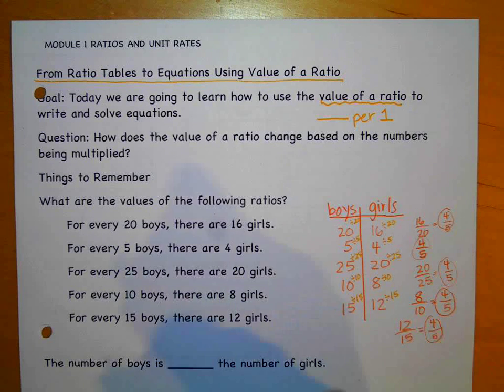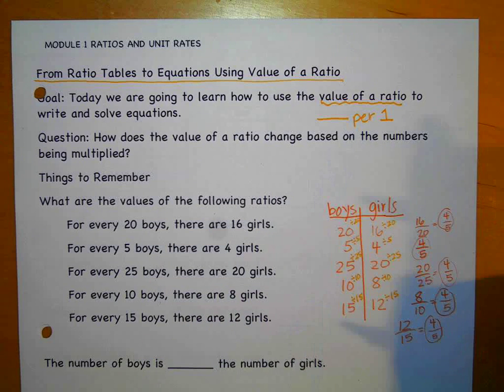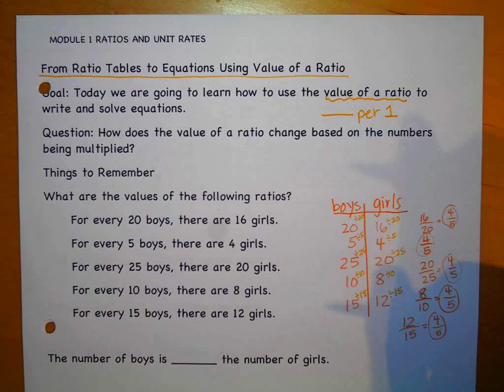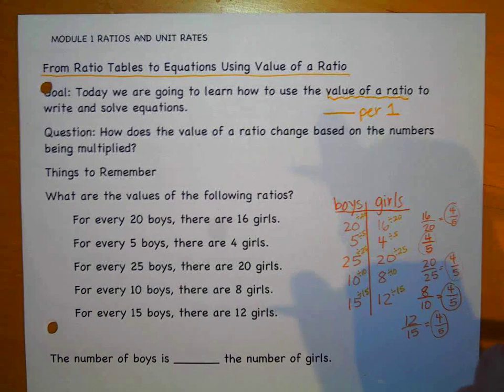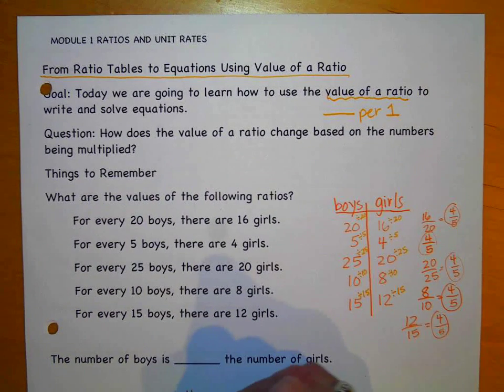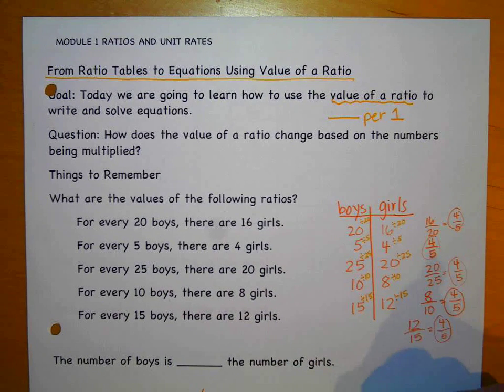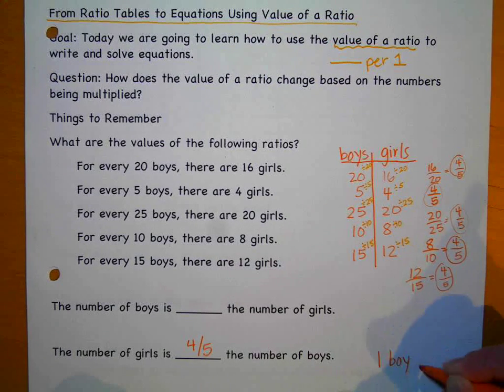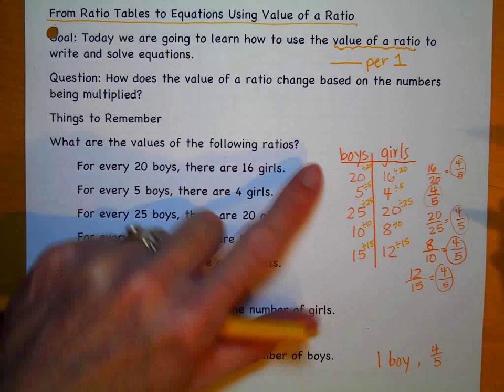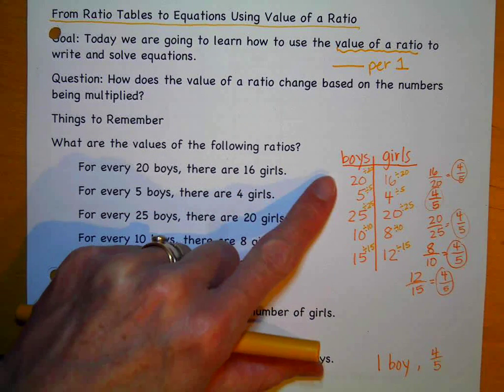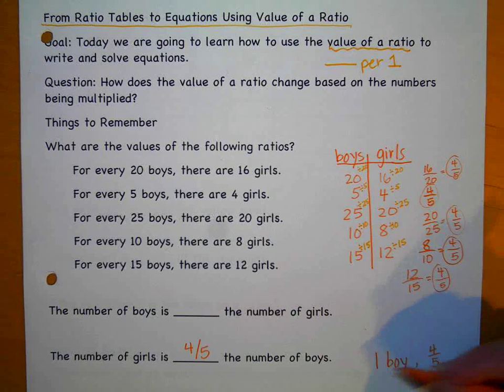So for every one boy, there are 4/5 girls, is how we would say that. The number of girls is 4/5 of the boys. And the reason why we say that is because when there is one boy, there is 4/5 of a girl. And the reason why we know that is because we checked all of these when we took the boys down to 1. So for every 1 boy, there is 4/5 of a girl, right?